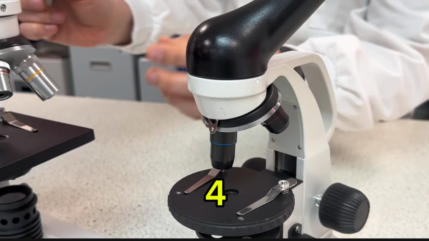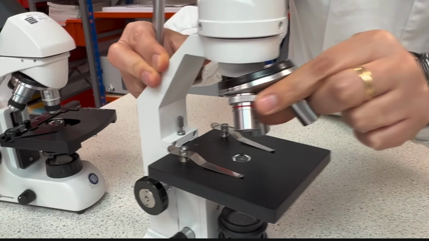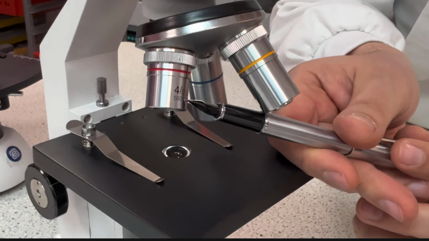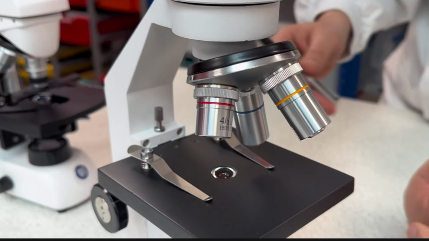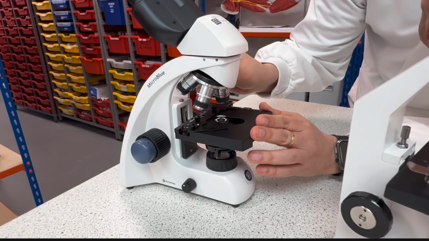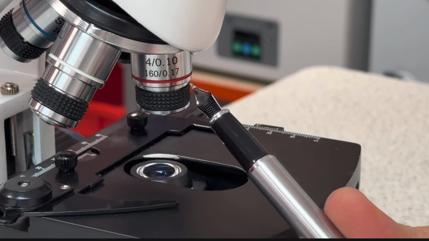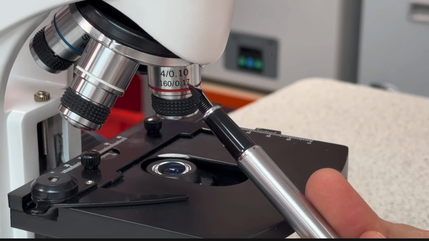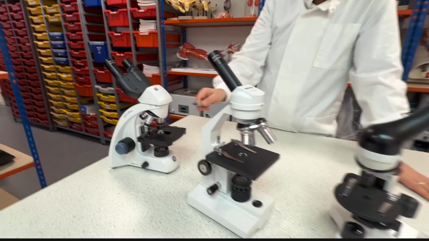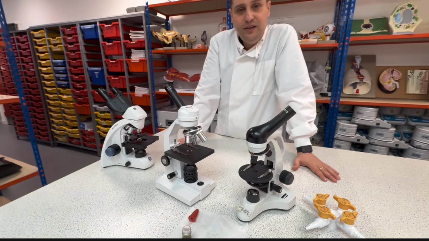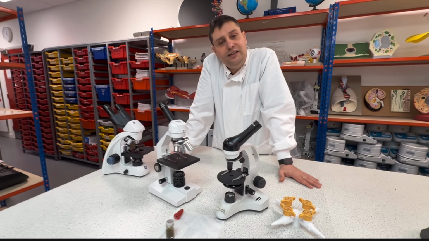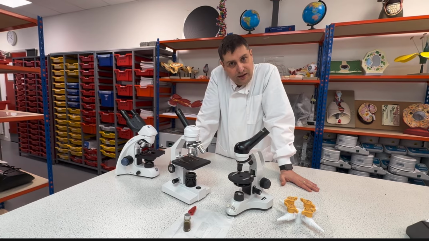In the other microscope, the red stands for 4 as well. And in this last microscope, here we have 4 as well. What does that mean? That this objective magnifies 4 times.